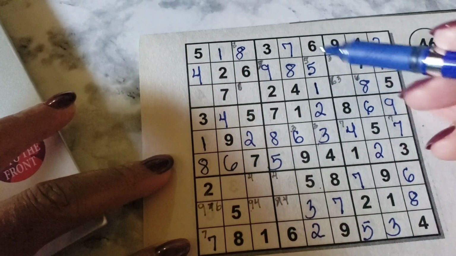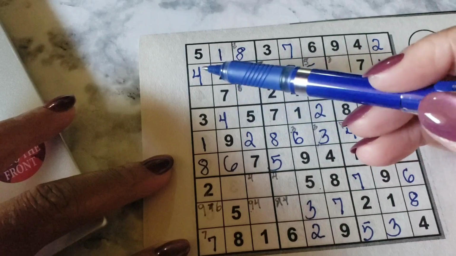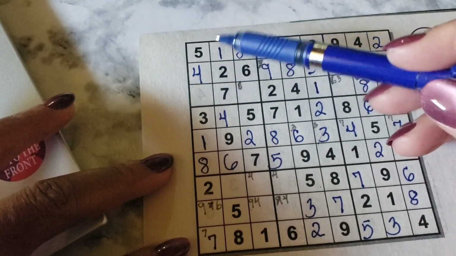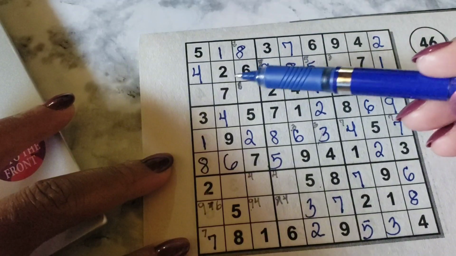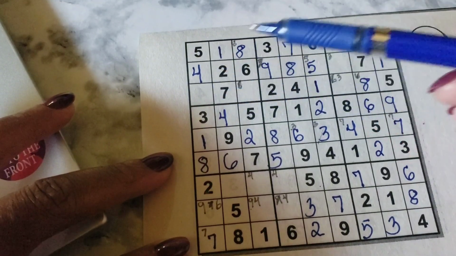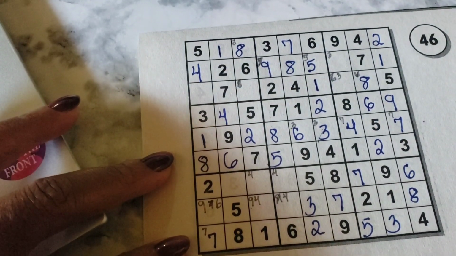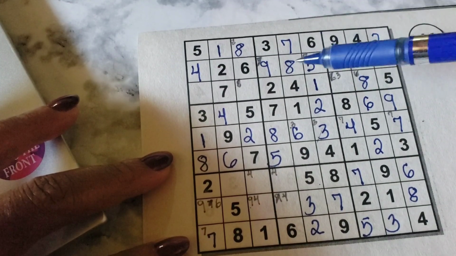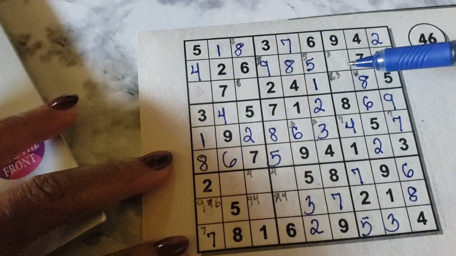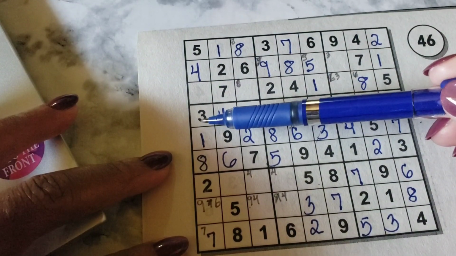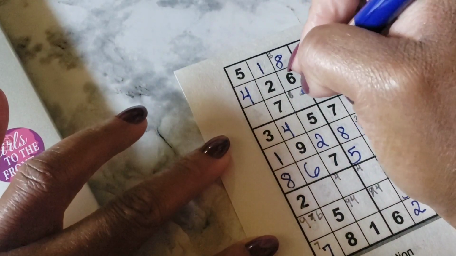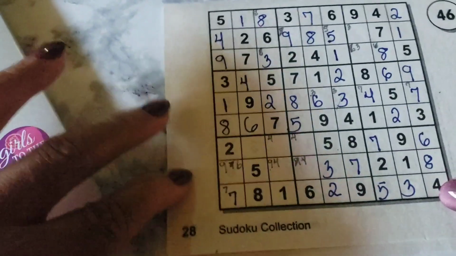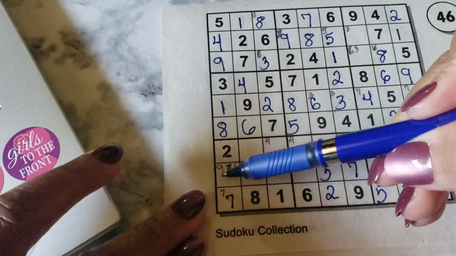2 here. Let's see if I can do 1, 2. I'm missing a 3, 4, 5, 6, 7, 8, 9. So I'm missing a 3 and a 9. 3 can't go here because there's a 3 here. So I'm going to say 3 is here. And I'm going to say 9 is here. So that kind of eliminates 9 here.